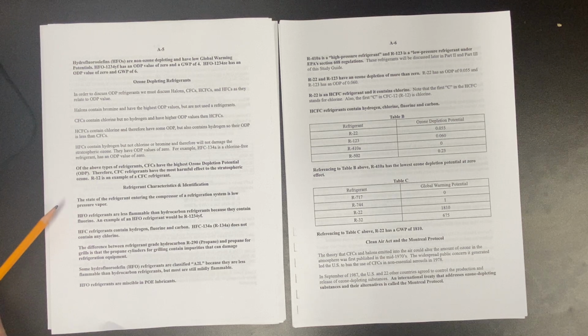The state of the refrigerant entering the compressor of a refrigeration system is low pressure vapor. HFO refrigerants are less flammable than hydrocarbon refrigerants because they contain fluorine. An example of an HFO refrigerant would be R1234YF. HFC refrigerants contain hydrogen, fluorine, and carbon. HFC 134A, or R134A, does not contain any chlorine.